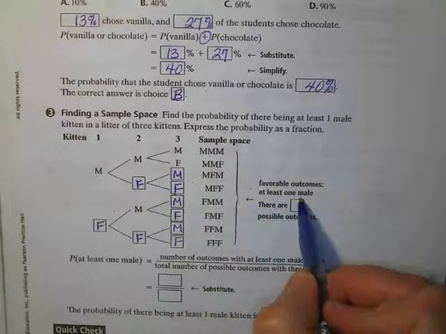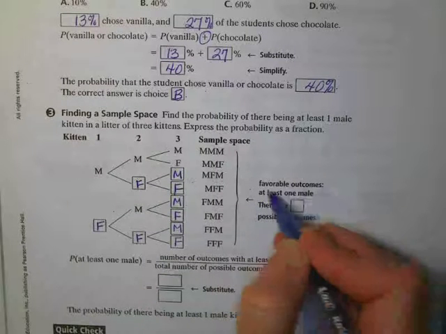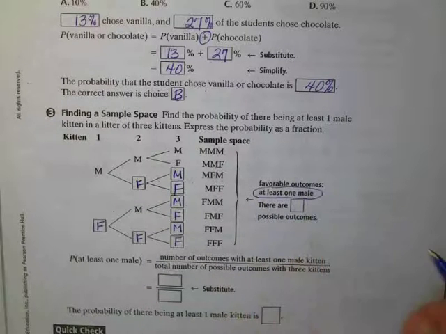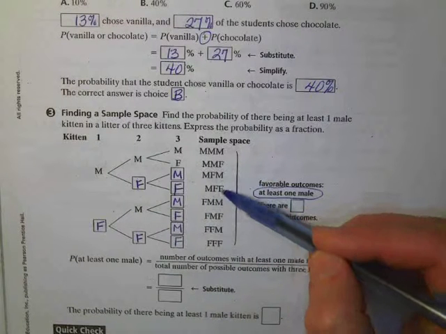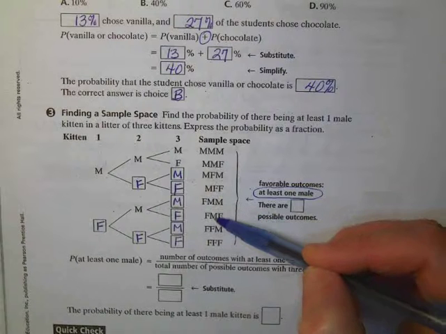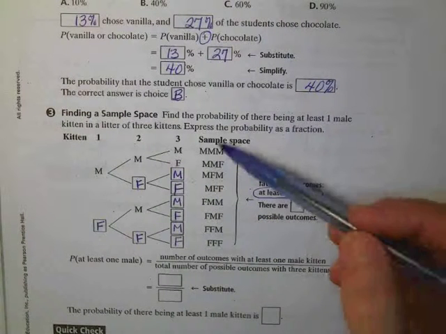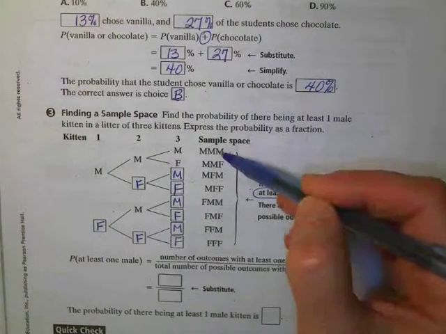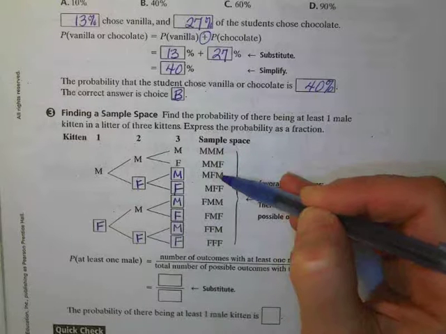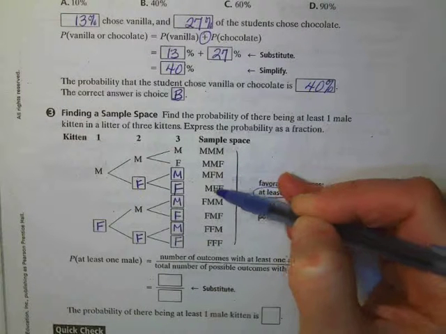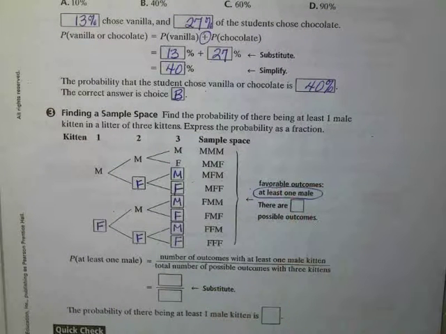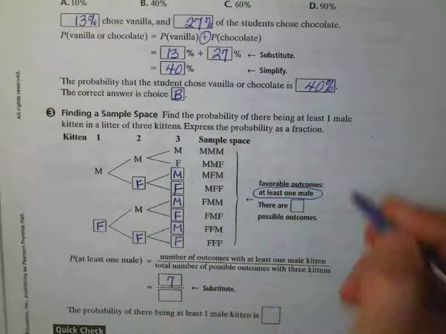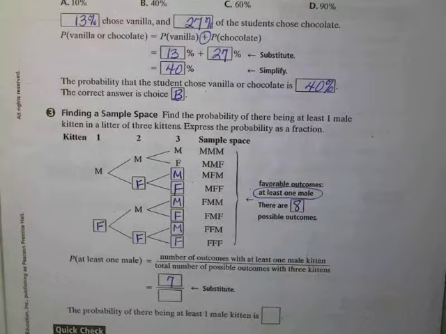Okay, favorable outcomes. There at least one. The favorable outcomes are the ones that have at least 1 male. So if you look, there are 1, 2, 3, 4, 5. Oops, I'm sorry. I'm looking for males. 1, 2, 3, 4, 5, 6, 7 favorable outcomes.